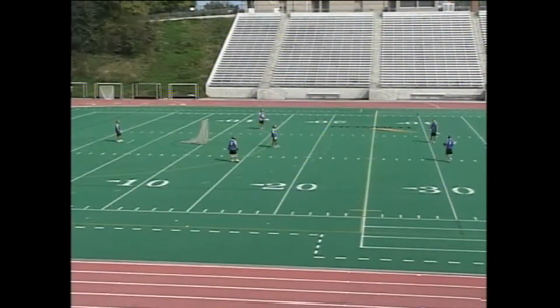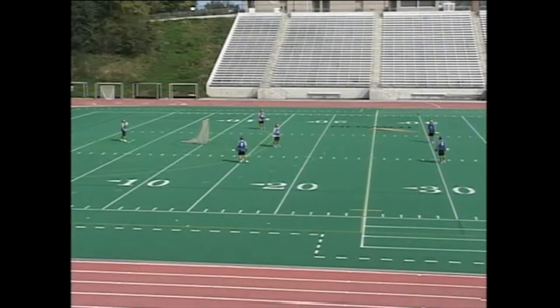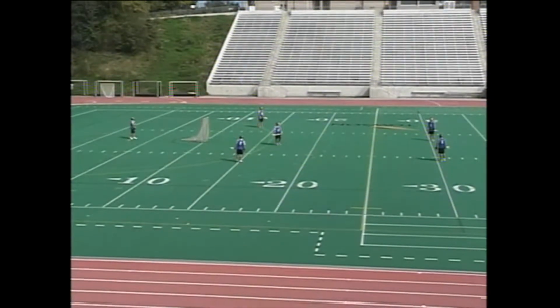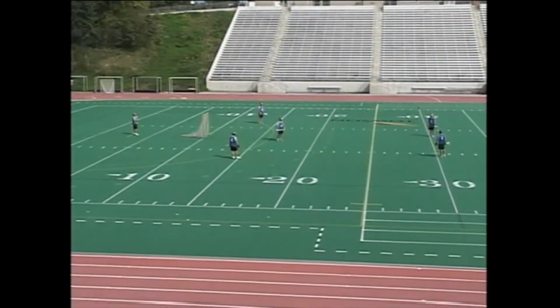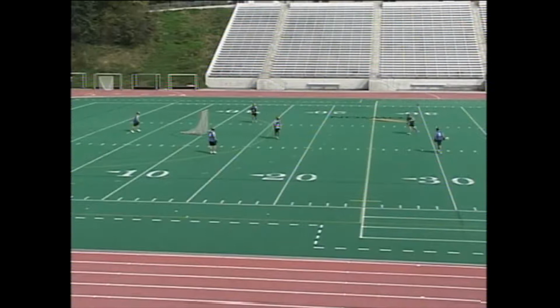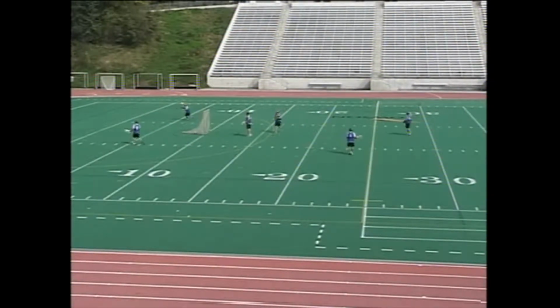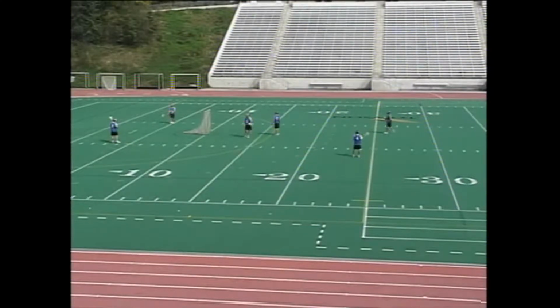Now we're down on the field. We see the 6 players in their position. The 3 attackmen are 1, 2, and 3. And the 3 middies are 4, 5, and 6. And you can see the triangles that they've created with each other. 6 will now drive with the ball. 3 will cut through. 5 follows. 4 follows. Stop there. Come back.